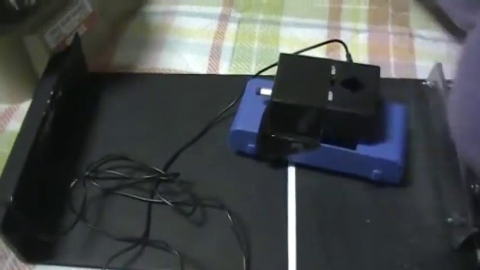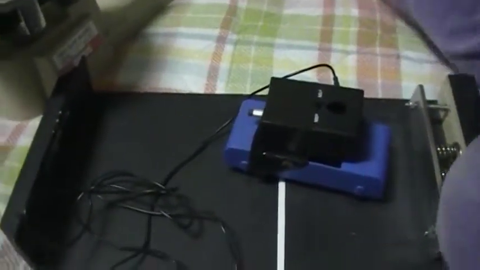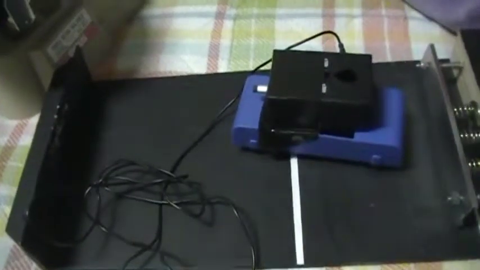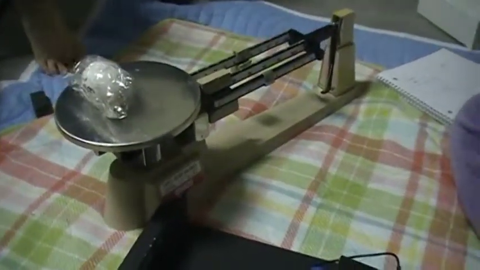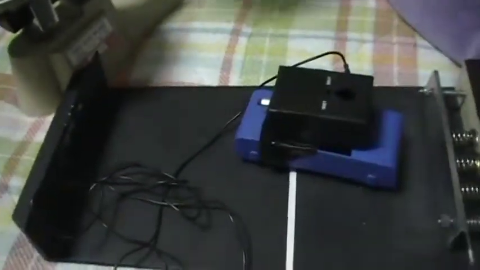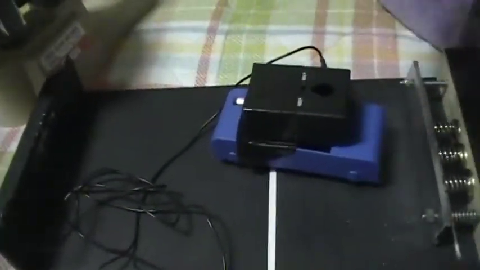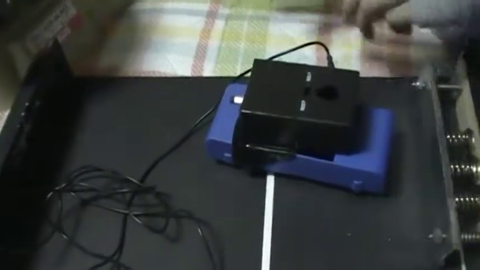This is Mad Scientists back in the game conducting our control trial test 3. And we just measured the mass of the egg, and the mass of the egg is 56.3 grams before the crash. And now we're going to perform the trial, or the test.